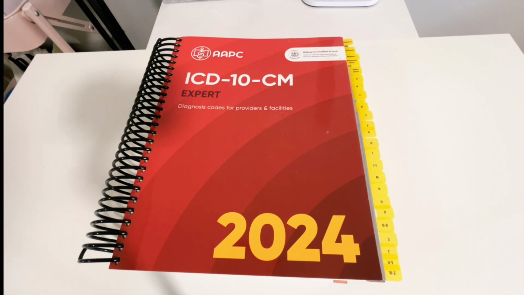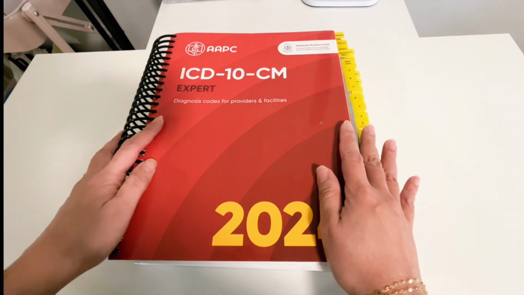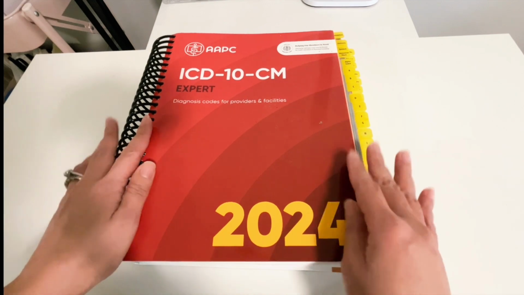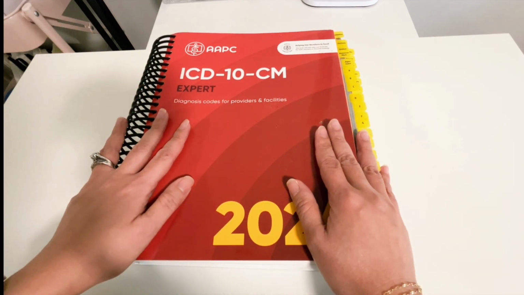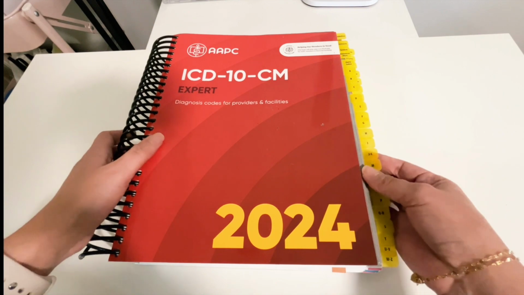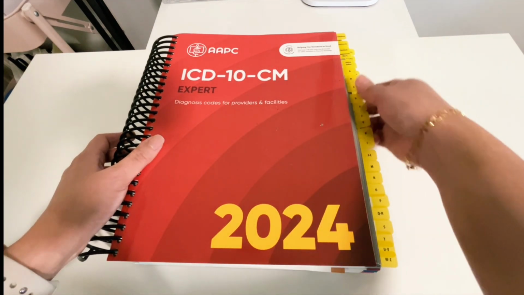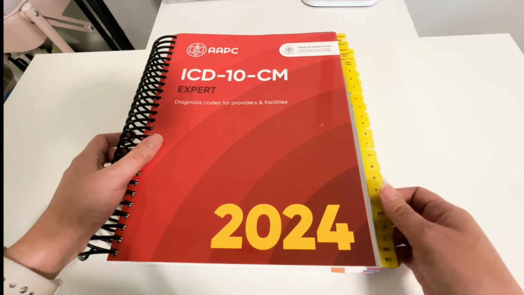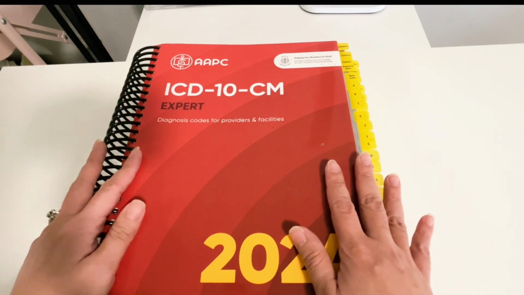So let me give you a tour of our book right here. So this is our book. This is the ICD-10-CM book, 2024 version. This is actually the book that I purchased during my CRC certification course. This is from AAPC, and as you can see, I have this book already tabbed, because tabbing your book will be really helpful and efficient in your studying. So let's have a little tour.